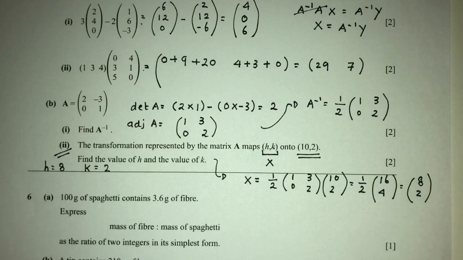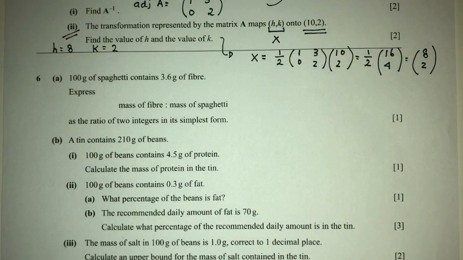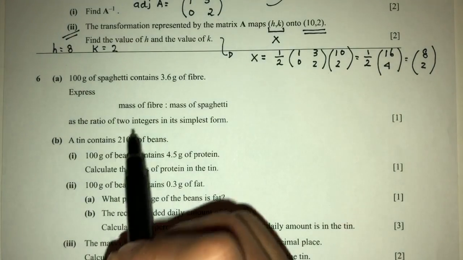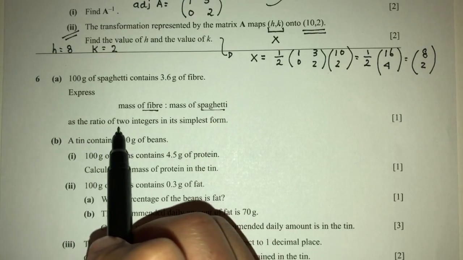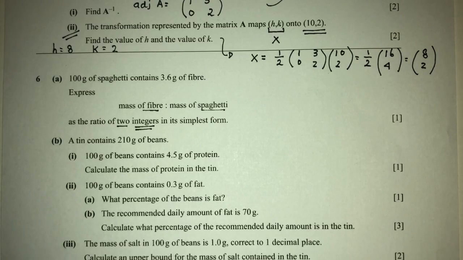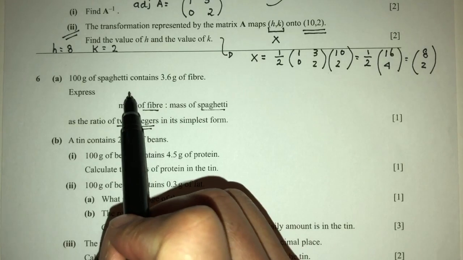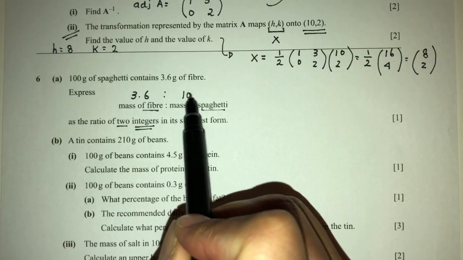Okay, so now let's move on to question number 6. So now we have 100 grams of spaghetti contains 3.6 grams of fiber. Express the mass of fiber and the mass of spaghetti as a ratio of 2 integers, which is whole numbers, in its simplest form. So pretty easy. Let's first write this down. So the mass of fiber is 3.6 to 100.